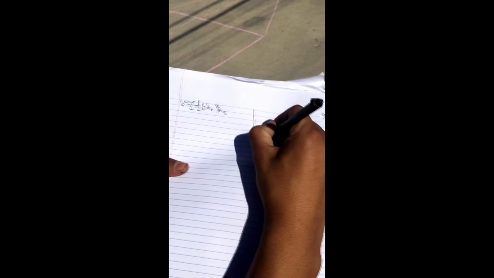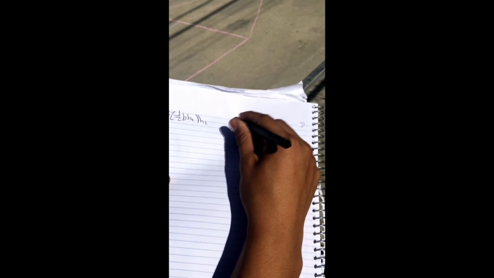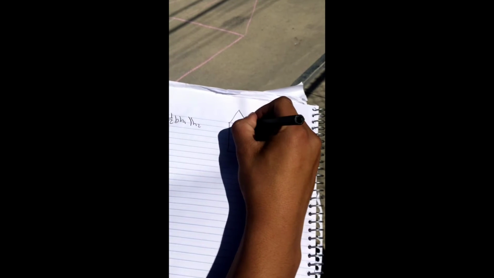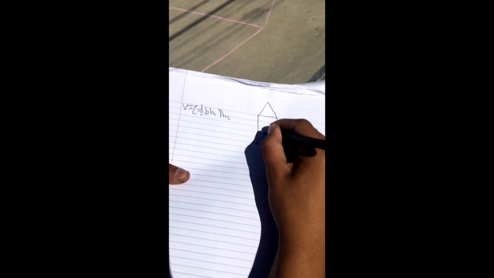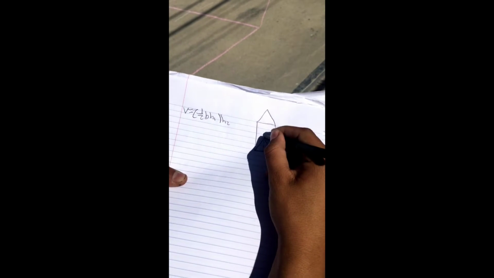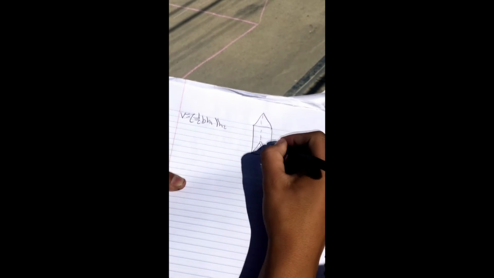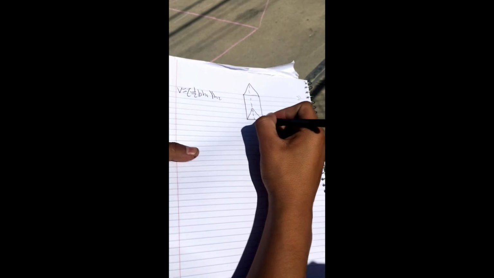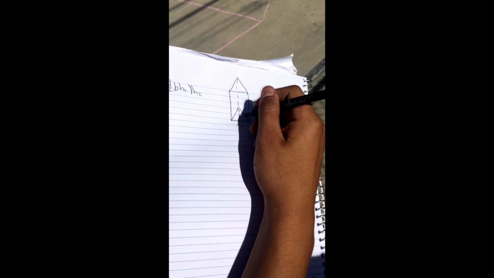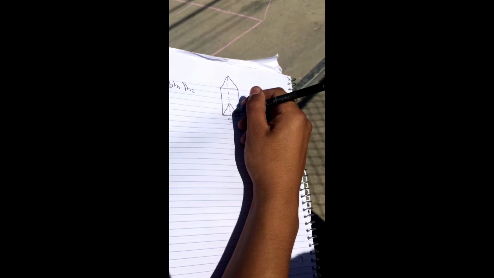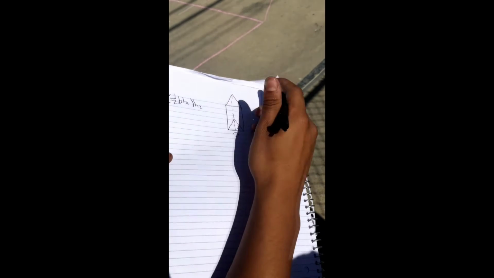We're gonna draw the prism. The base is 5. The height of the triangle is 2, and the height of the prism is 10.